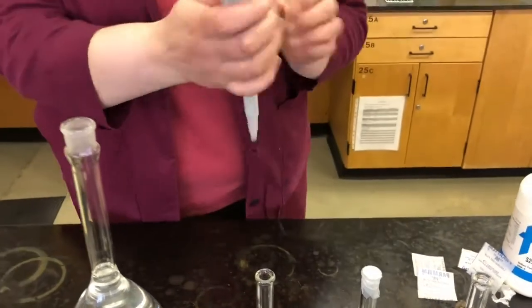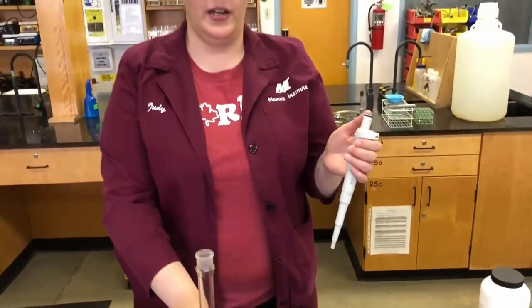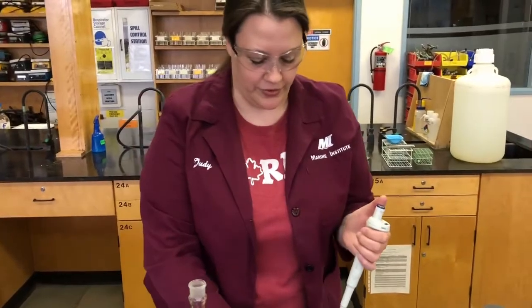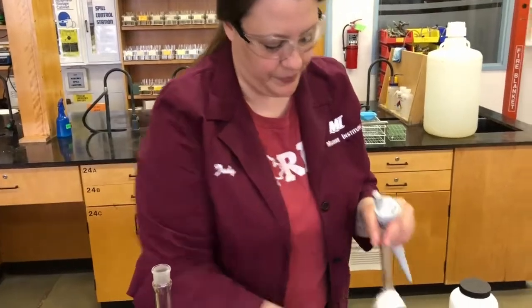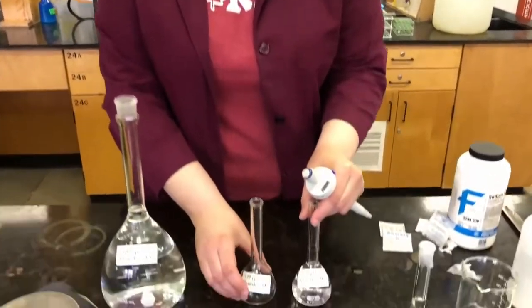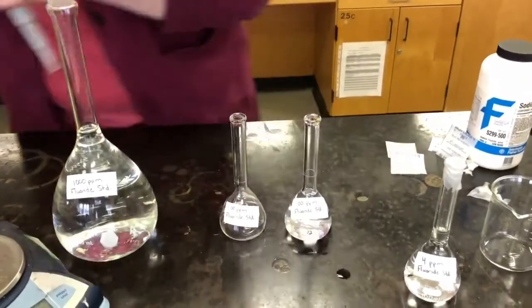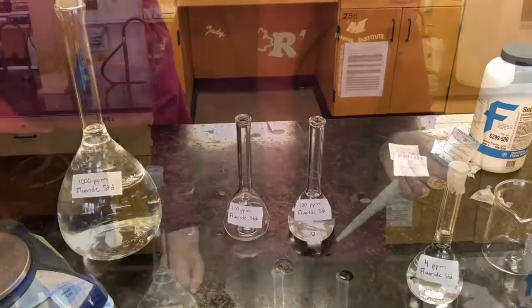So we've already done our calculation for a final concentration of 1 ppm. I'm going to leave this calculation for you to do. You should have got V1 equals 1 milliliter for this calculation. So we're going to use our 100 ppm solution again. And now I'm going to take 1 milliliter of that solution.